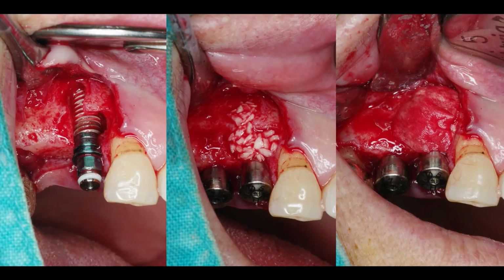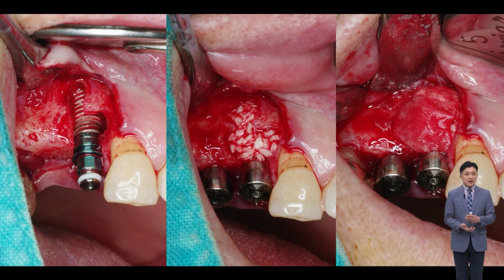In this case, I placed it deep, 3 millimeters from the proximal bone crest of the adjacent tooth. The implant is placed, bone graft is done, the healing abutment is connected, a collagen membrane is used to cover it, and surgery was completed.